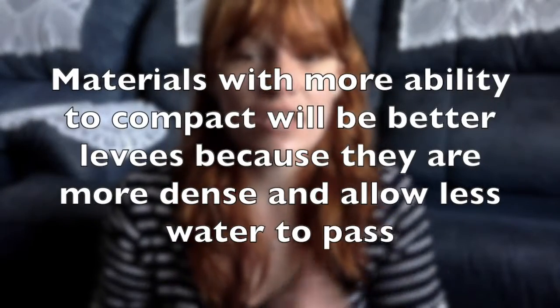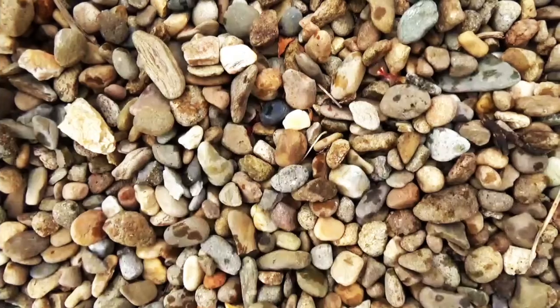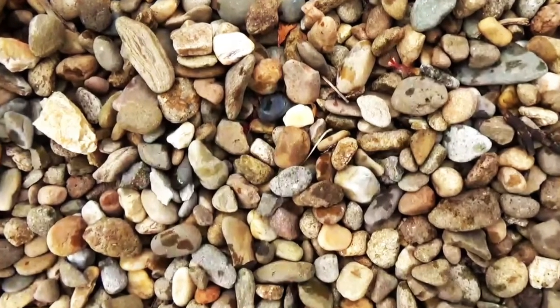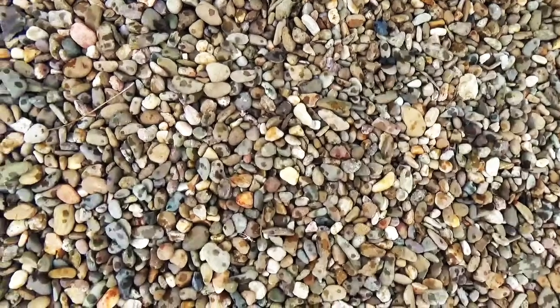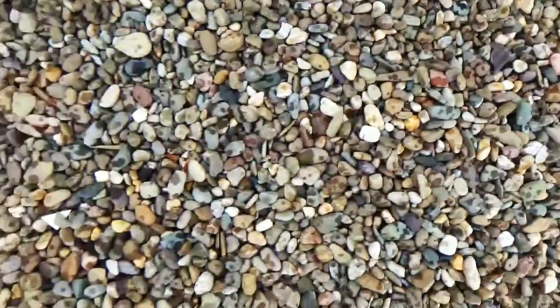First of all, we make a prediction. I predict that the materials with more density and salinity will be more effective as a levee against floodwater. The first material that we're going to use is pebbles. We're going to try and see if these pebbles make an effective levee against flowing water in the event of a flood. I'm going to chuck some pebbles in a bucket.